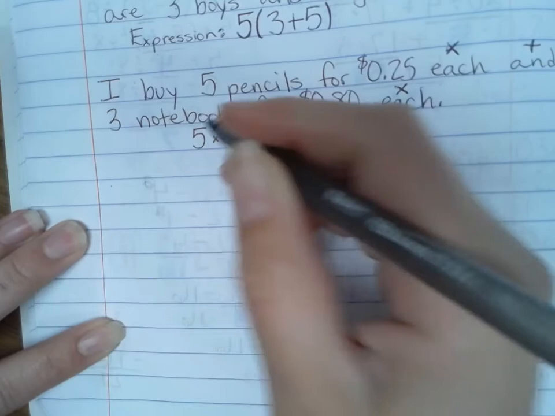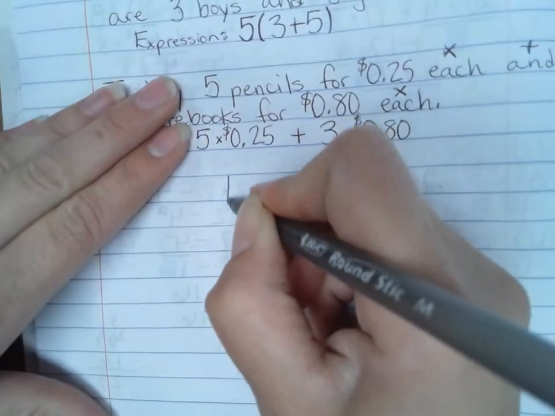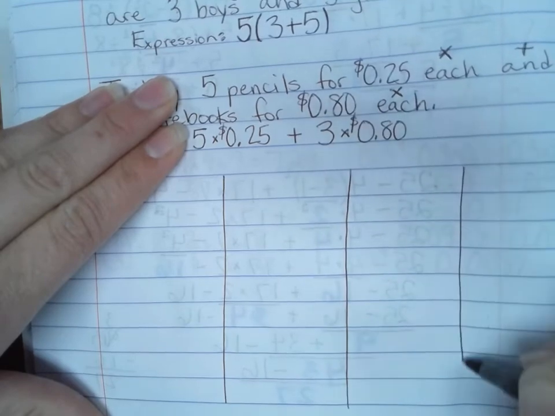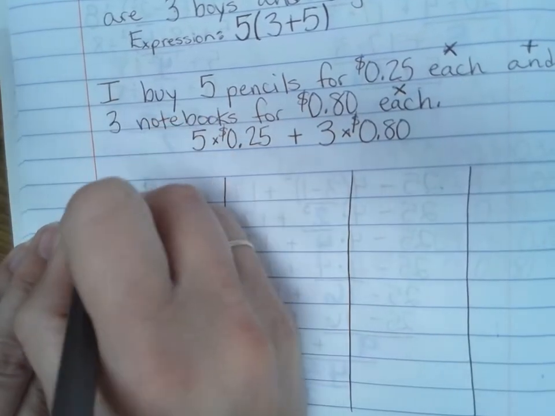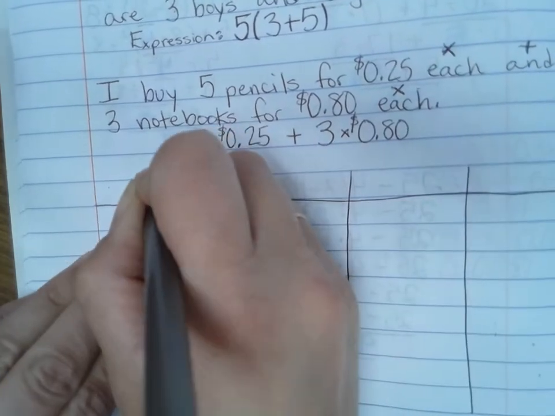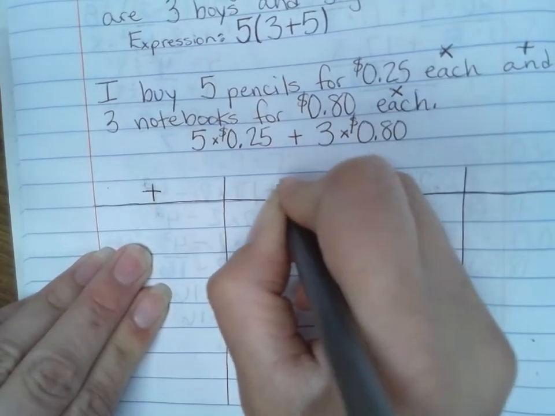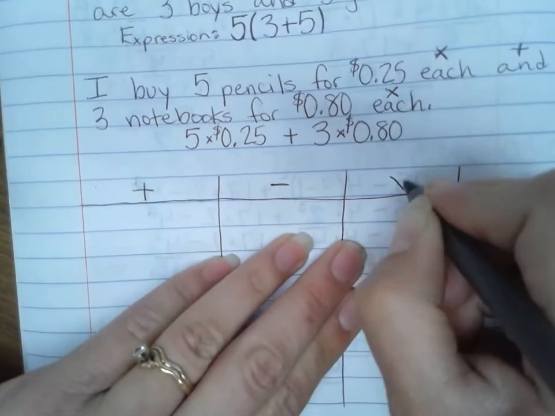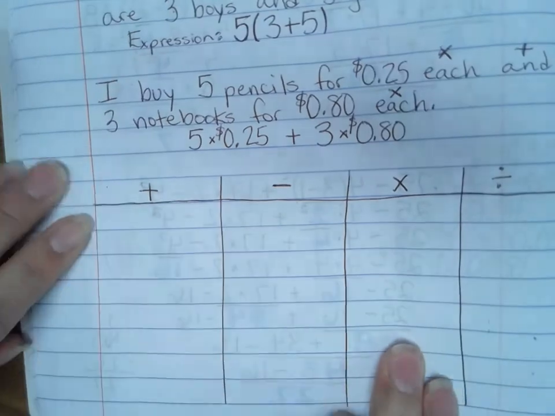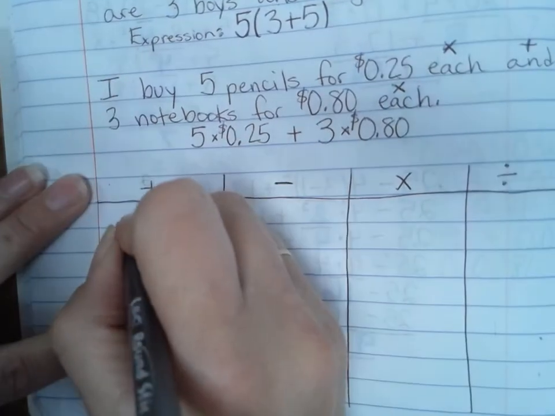So right here I want you to make 4 columns. 1, 2, 3, 4. Draw a line right here. So this is how you know if you're adding, subtracting, multiplying, or dividing.